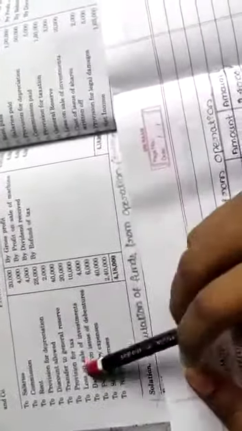Next one is provision for tax. Here the provision is made to pay the tax. This also will not affect the fund, so it is a non-fund item, that is 20,000. Write that here, provision for taxation 20,000. Next one is loss on sale of investment. Here we are selling the investment and we are incurring a loss. This is related to the investment, so it will not affect the operations, it is not an operating expense, it is a non-fund item.